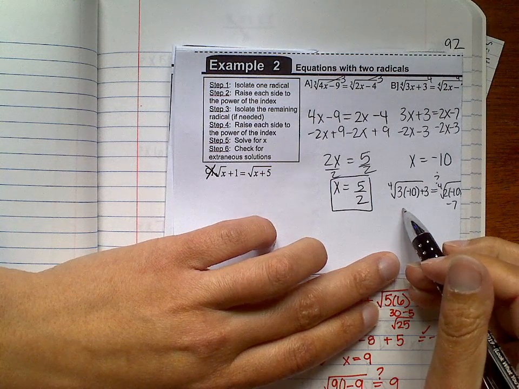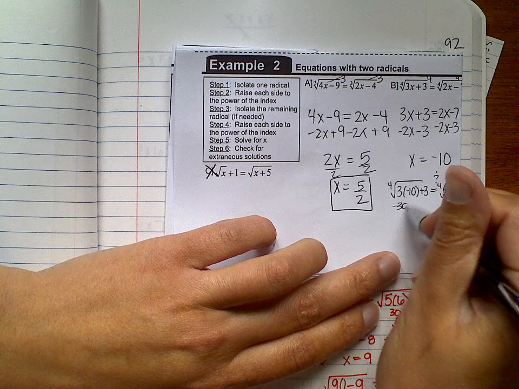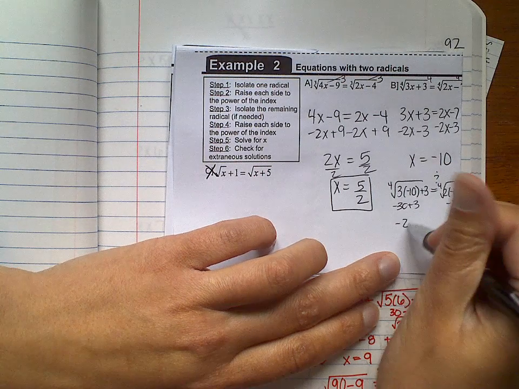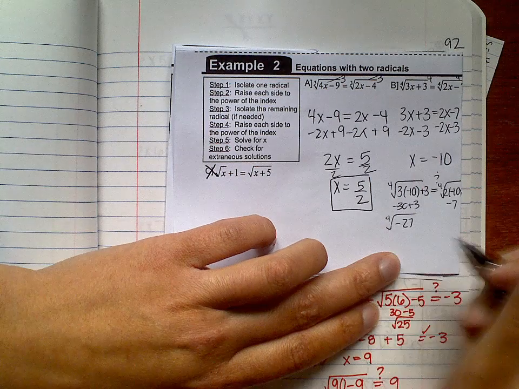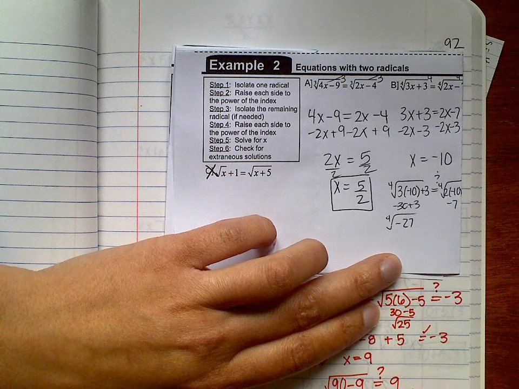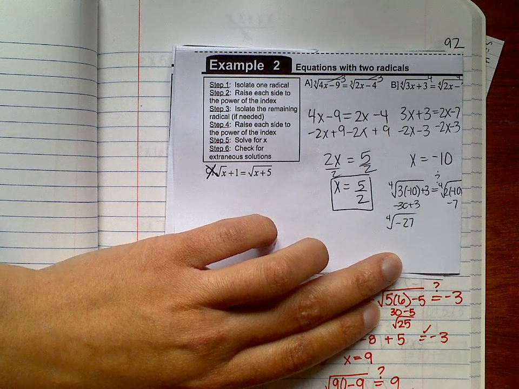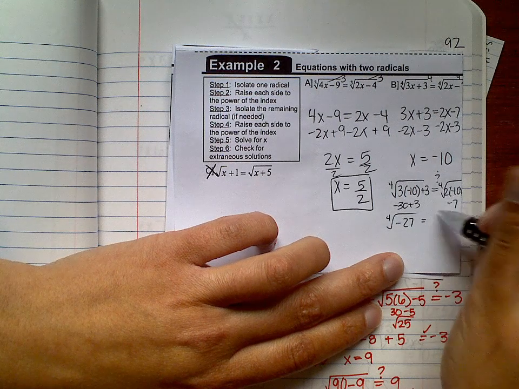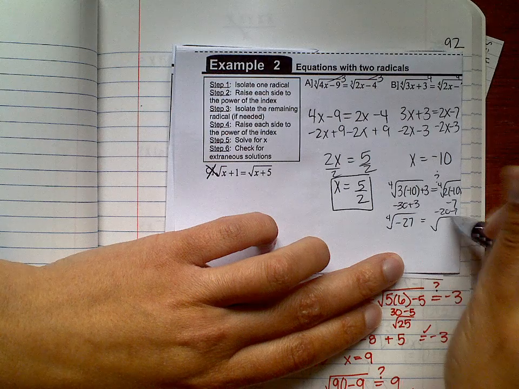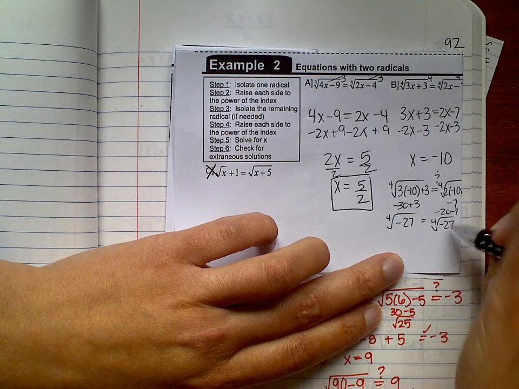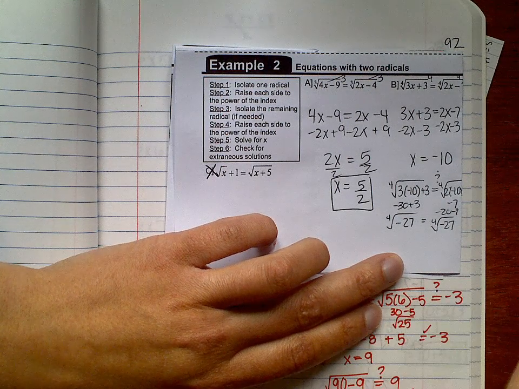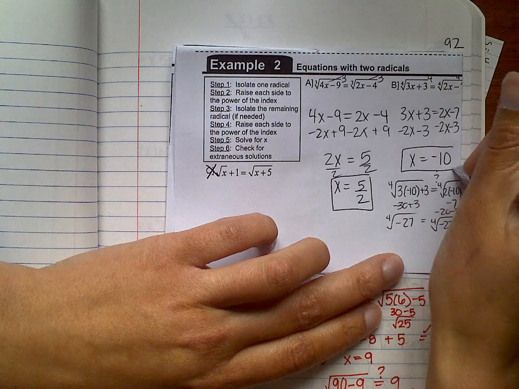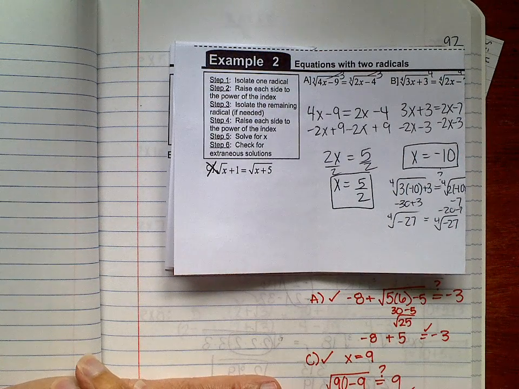So on this side, we get -30 plus 3, which is -27, fourth root of that, which is weird because I can't take the fourth root of that. But if I get the same thing on the other side, then it's fine. So -20 minus 7 is -27. So it doesn't equal a real thing, but it does work out that both sides are the same, so it's good.